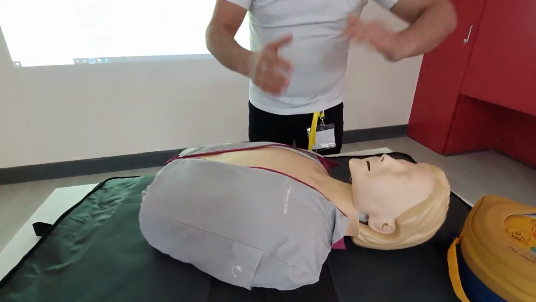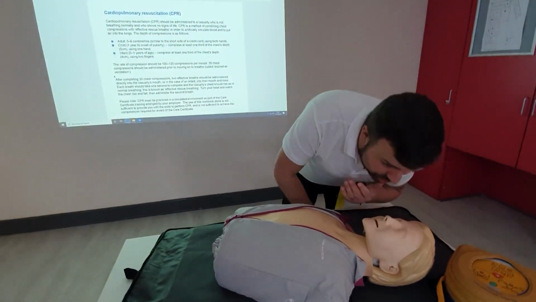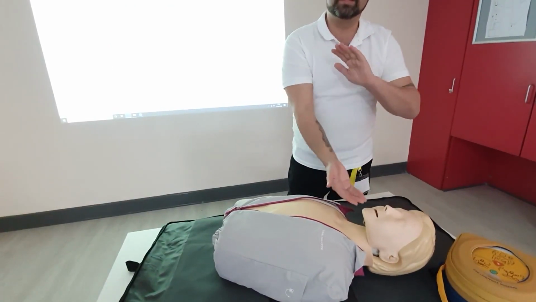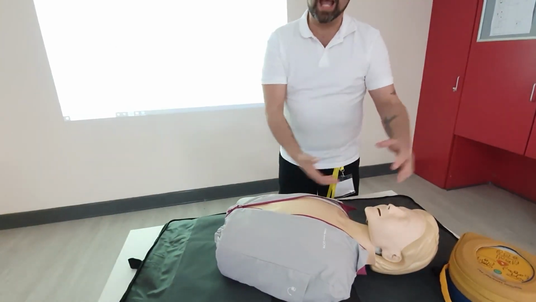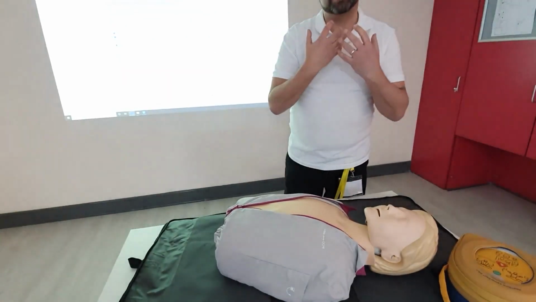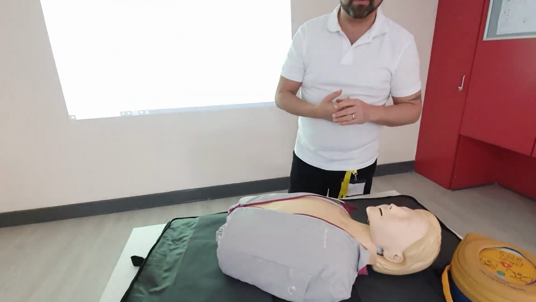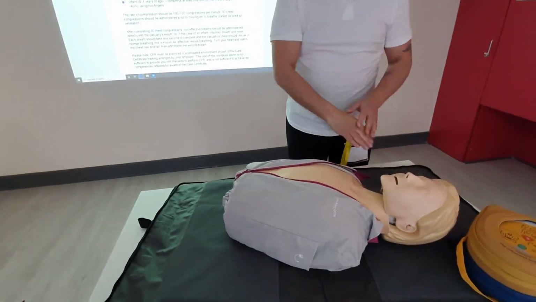Now we move our head to the side for 2 reasons. One, if I'm doing this all the time, I'm not getting myself fresh oxygen and I'm breathing in stale air. And 2, if I blow too hard, the air could go into the stomach and I could receive the stomach contents in my face. So I want that to hit my side, not my mouth. So we're going to carry on 30 chest compressions, 2 breaths.